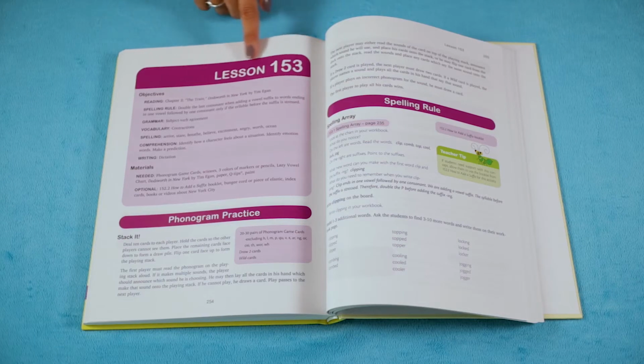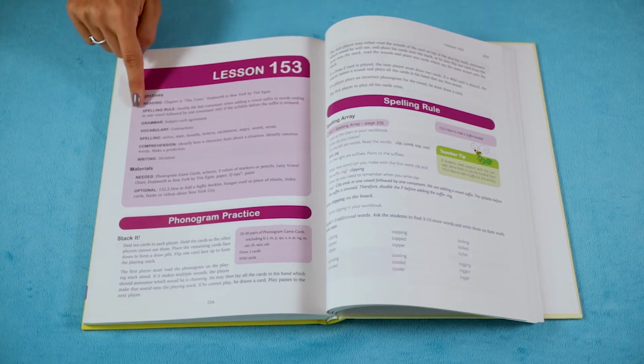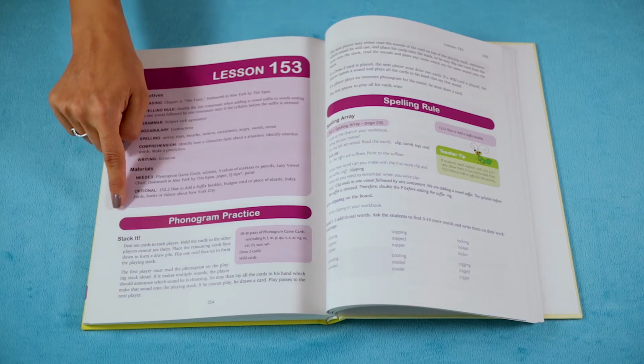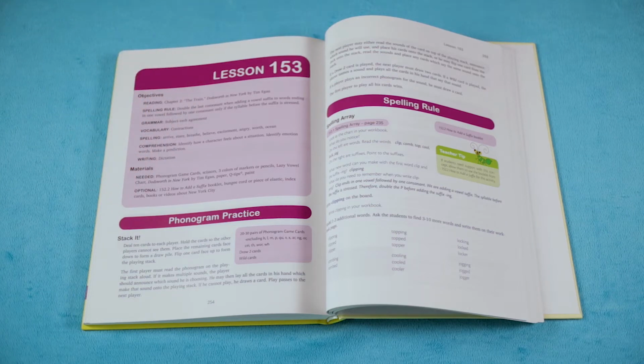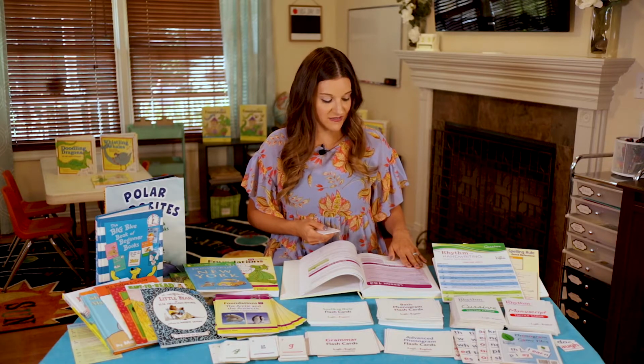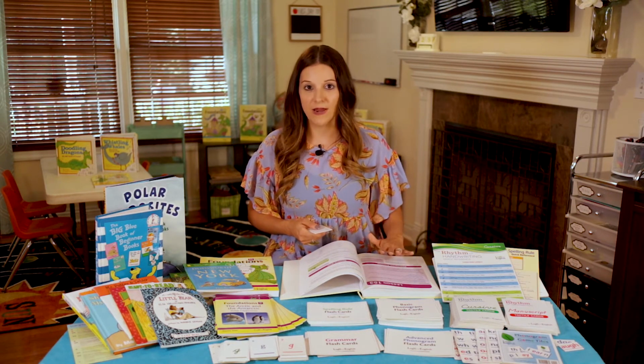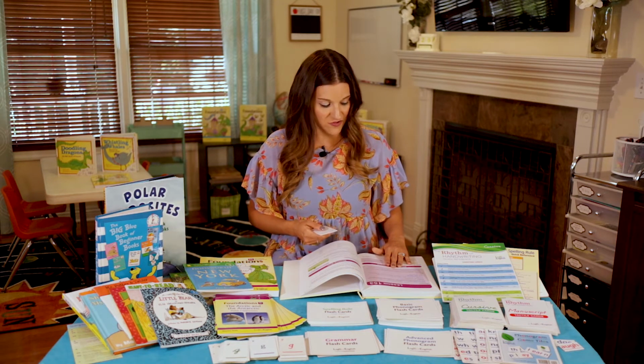So starting at the beginning, you can see the objectives for the lesson, what they're going to be reading, the spelling rules, grammar, vocabulary, spelling comprehension, and writing as well. So you can see everything that they're going through in the objectives. There is the list of materials that you'll need prior to teaching the lesson. I like to gather those ahead of time, whether it's the night before or right before teaching, just so I'm not scrambling when I'm in the middle of teaching. It's just nice to have those on hand.